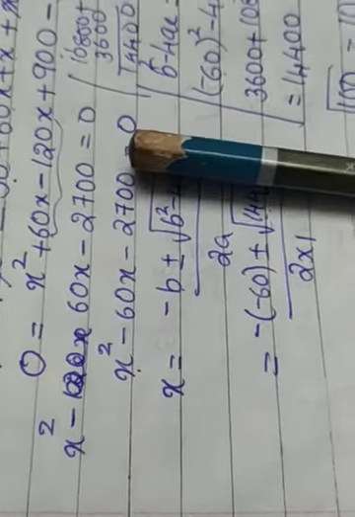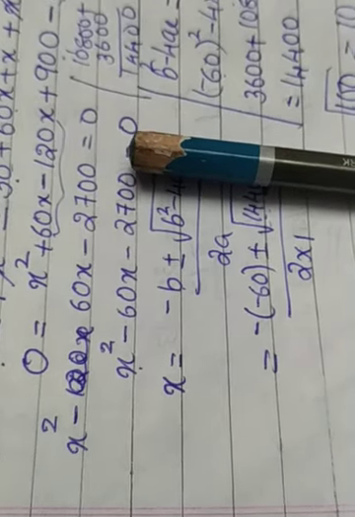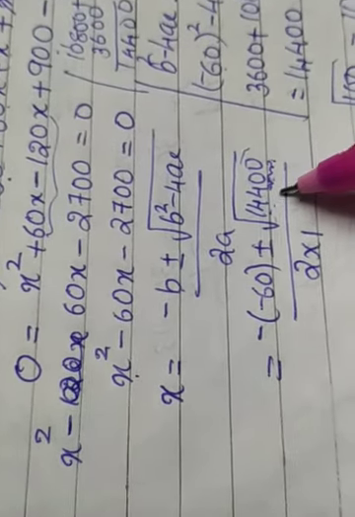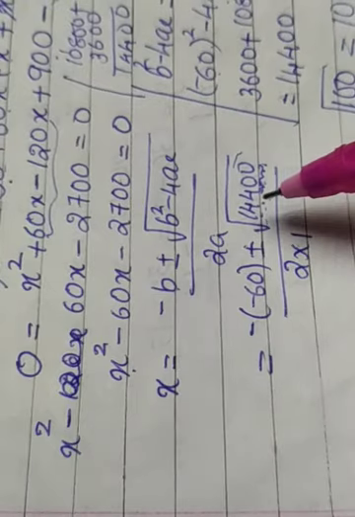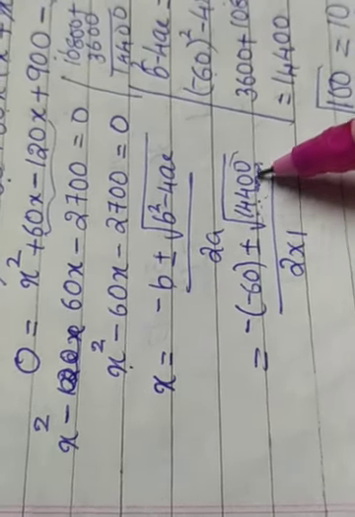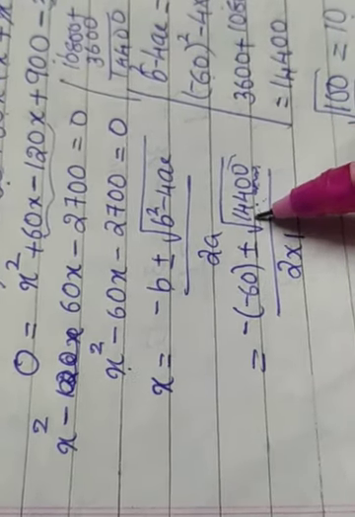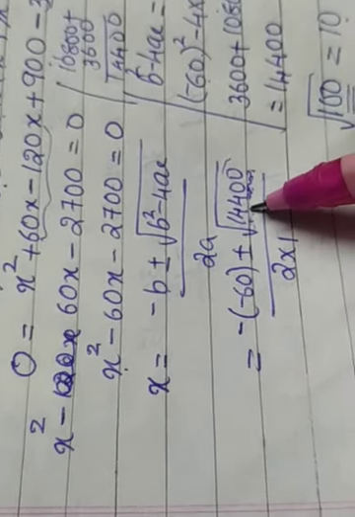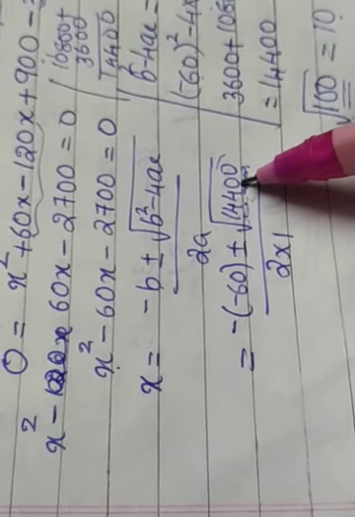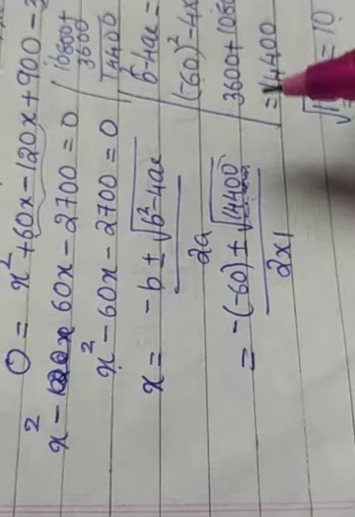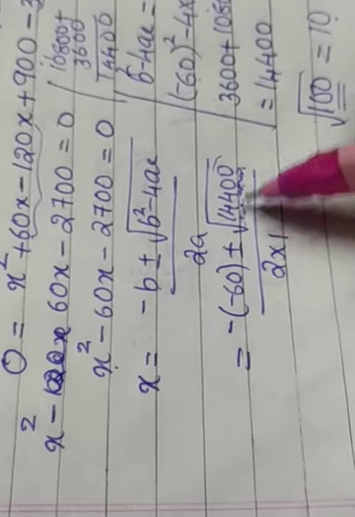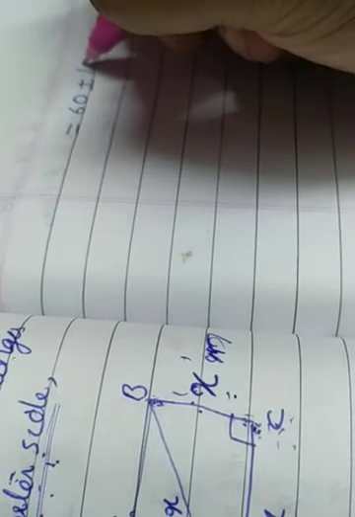And the balance portion is 144. We know the square root of 144. What is the square root of 144? 12. So the square root of 14,400 is very simple: square root of 144 is 12 and square root of the double 0 is single 0. So the answer will be 120. Okay, so what we will get is minus of minus 60, which is 60, plus or minus 120, divided by 2.